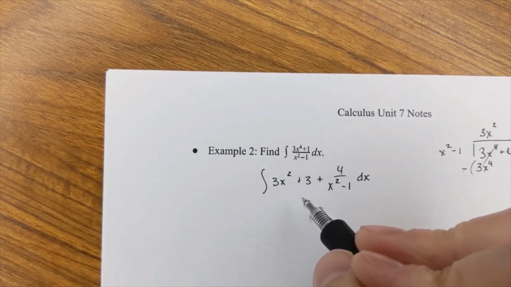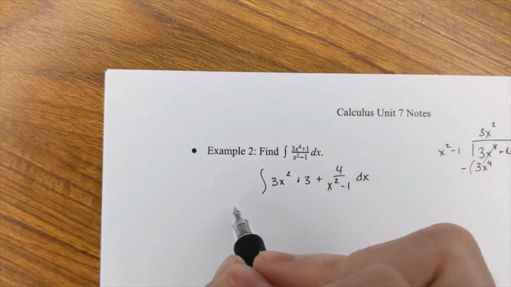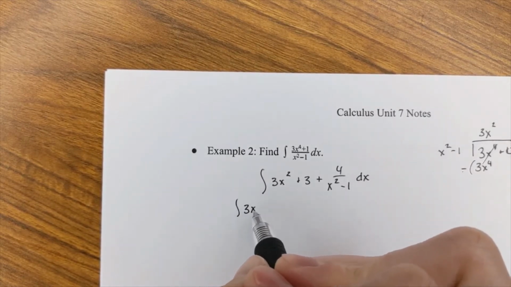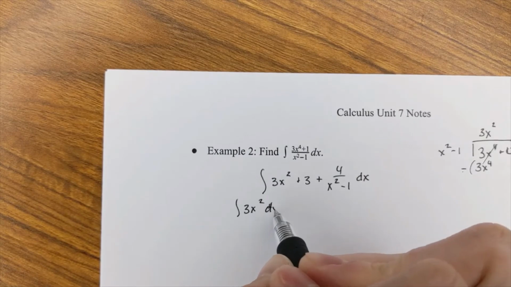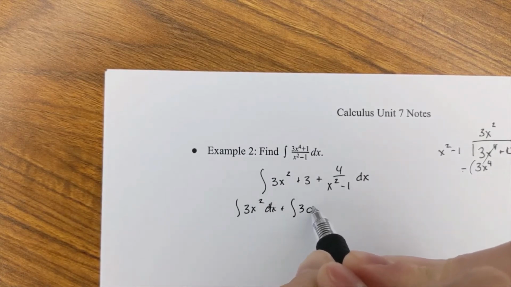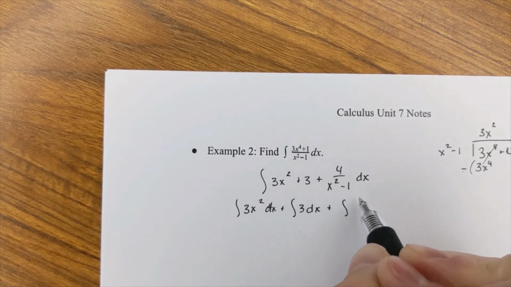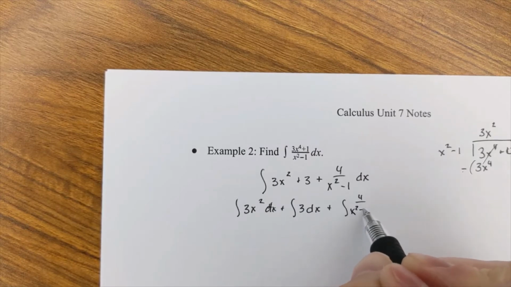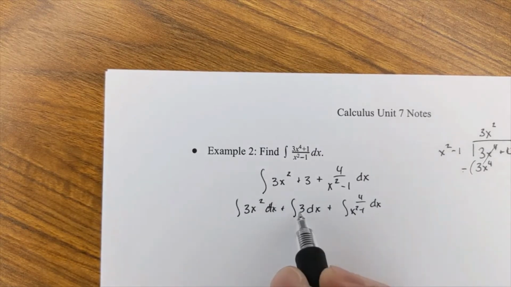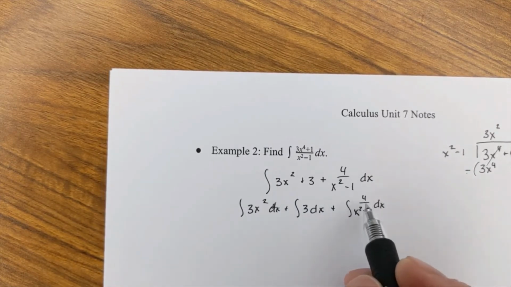Now, since for an integral you can break it apart, this is the same thing as the antiderivative of 3x squared dx plus the antiderivative of 3 dx plus the antiderivative of 4 over x squared minus 1 dx. Now, these two are relatively straightforward. This one's going to be tricky.